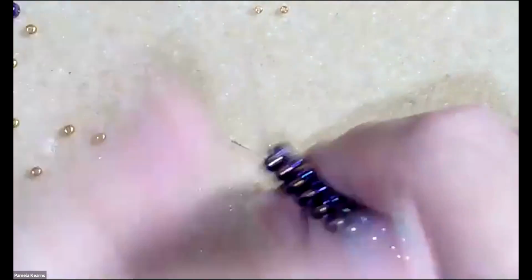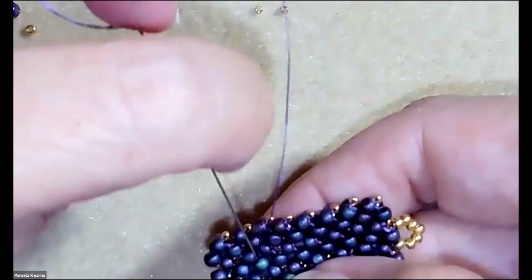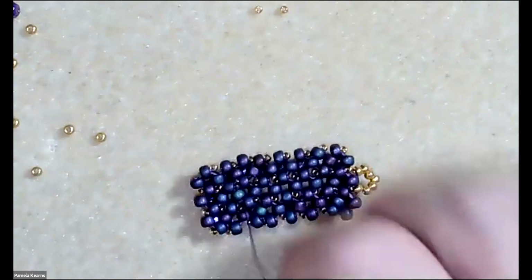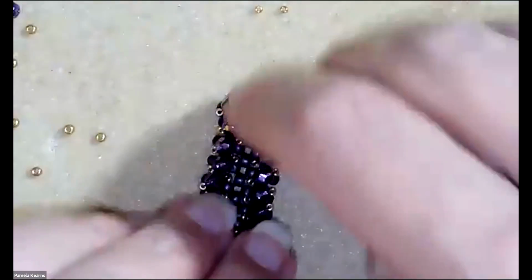And burying the thread just a little bit before I do a cut. Okay, that finishes the pendant.